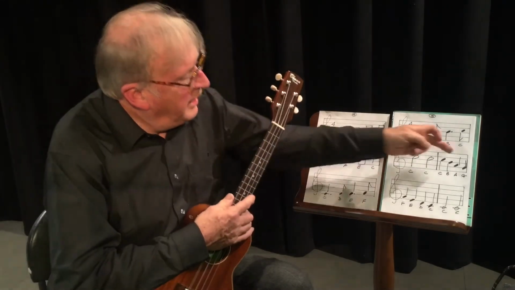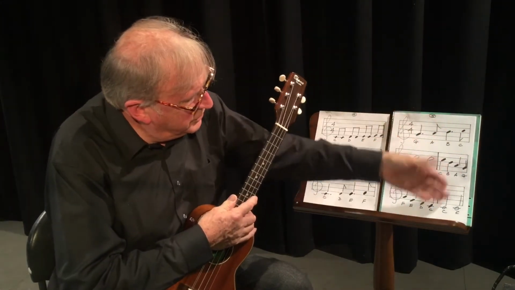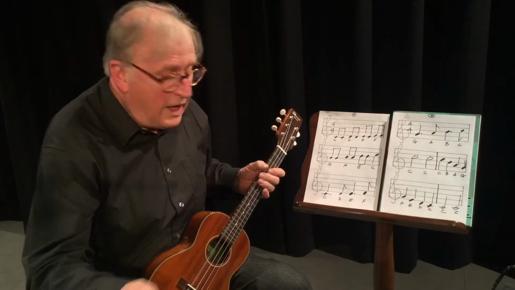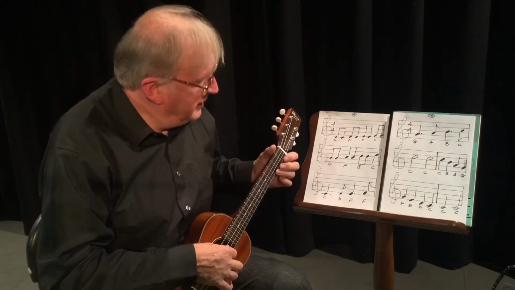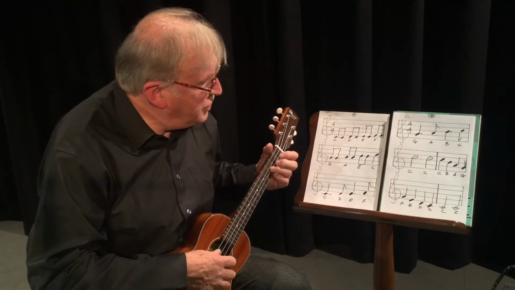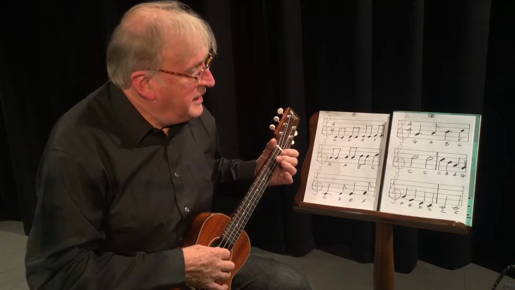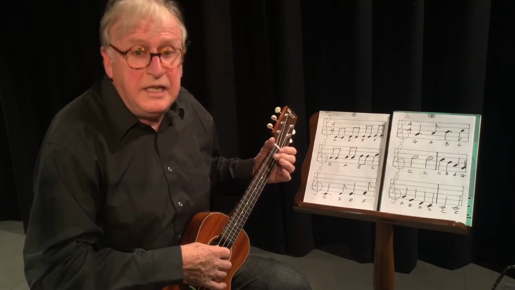And then the last 3 bars, we've got 4 crotchets, and 2 minims. So 1, 2, 3, 4. C, B, A, G, F, E, D, C, C, C.